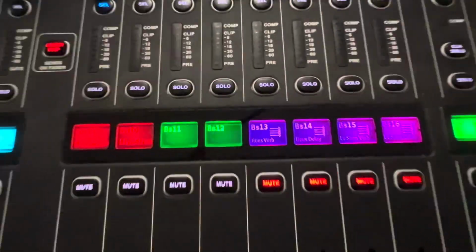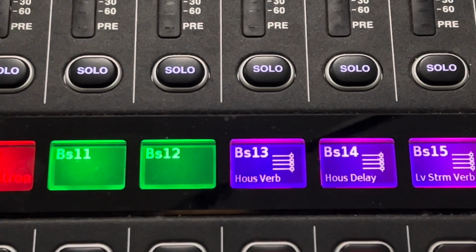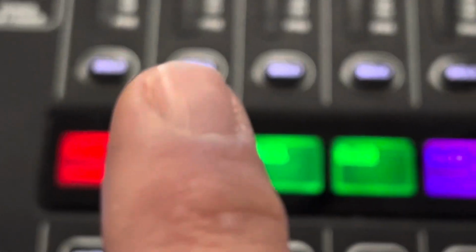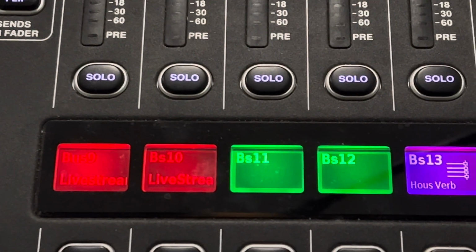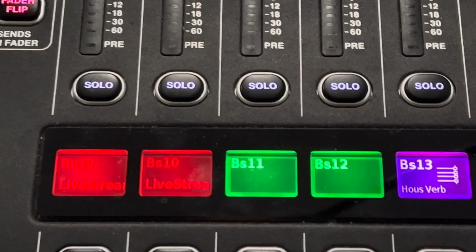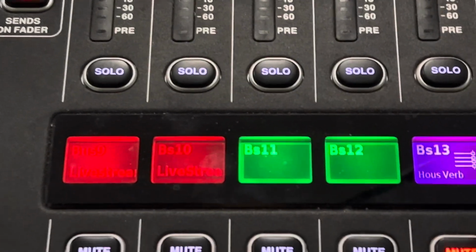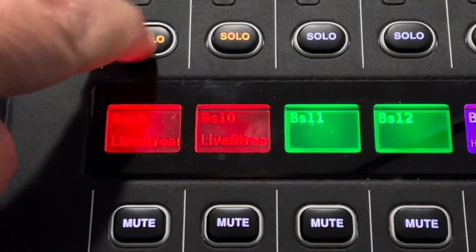Now, the solo button, right here, right above the red here, we have a solo, for example. If I press that solo button, it directs that bus's output or that channel's sound to the headphones that we have. So I'm going to press this.